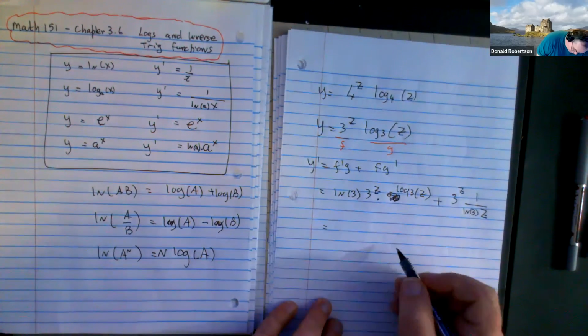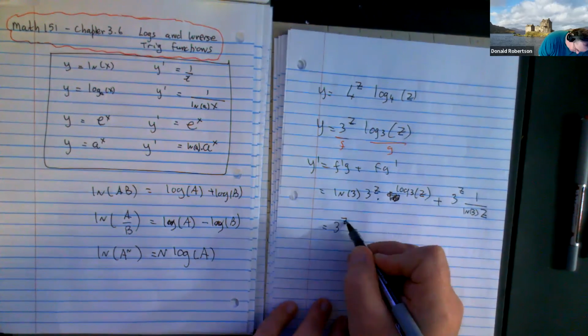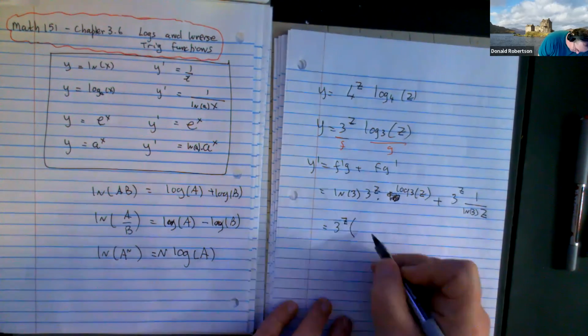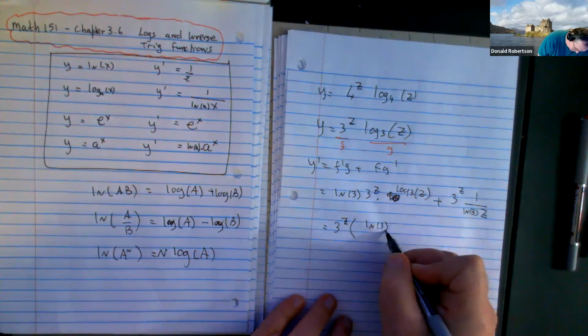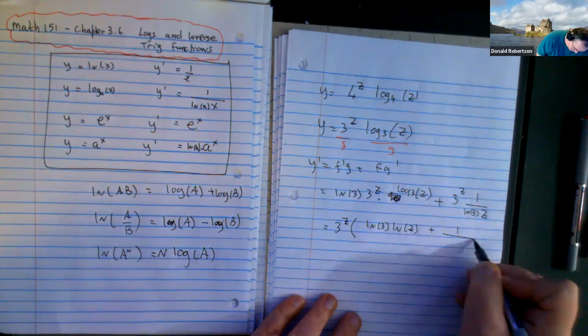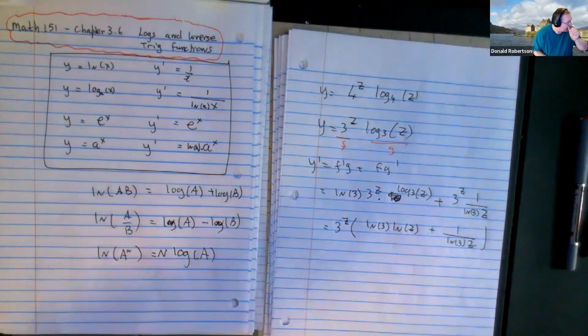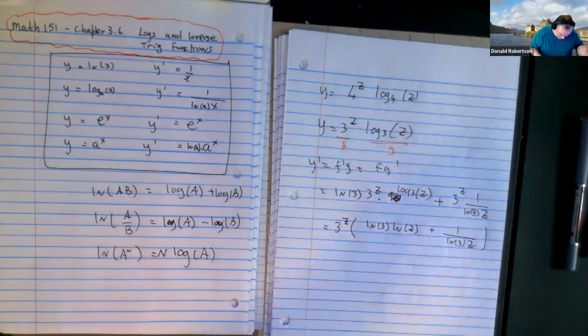Well, what I'm going to do here is 3 to the power of z is a common factor. And I'm going to say natural log of 3 times log to base 3 of z plus 1 over natural log of 3 times z. And that's as good as the answer is going to get, I think. Is there anything I should be cancelling? Let's see.